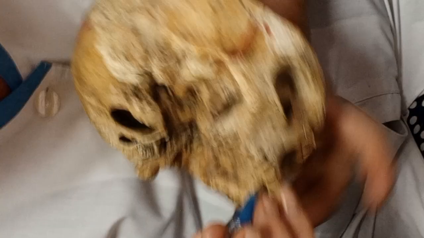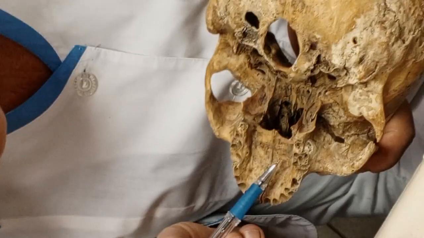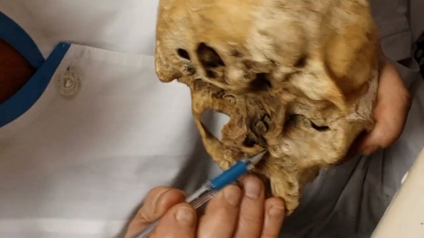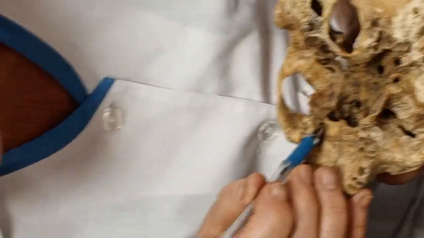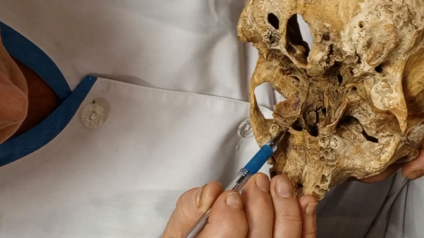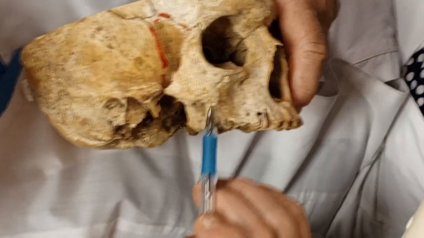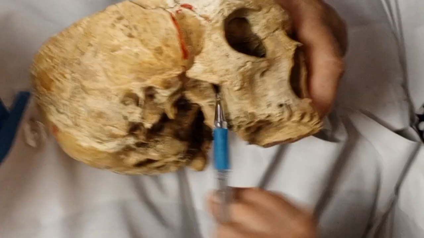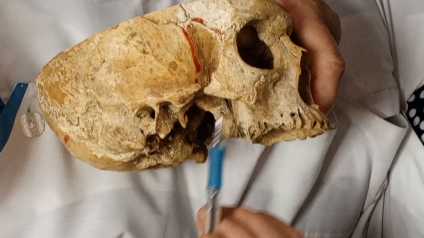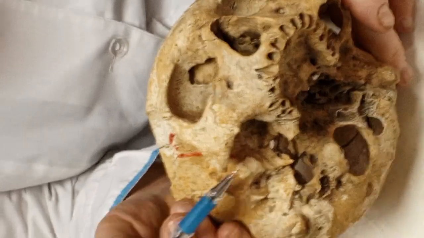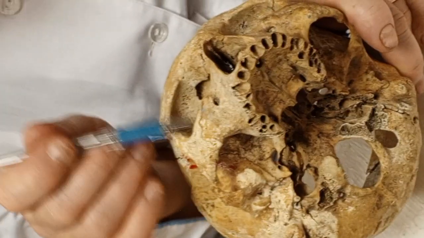Here will be the incisive canal. On the horizontal plate of the palatine bone will be the greater palatine opening and the lesser palatine opening. Greater palatine canal opening, lesser palatine canal opening. The posterior side of the body of the maxilla has a convex shape and is called the maxillary tuber. The zygomatic bone has a frontal process, temporal process, and maxillary process.